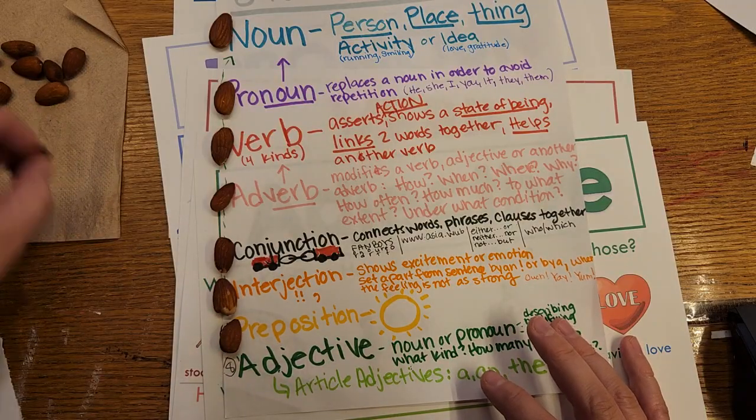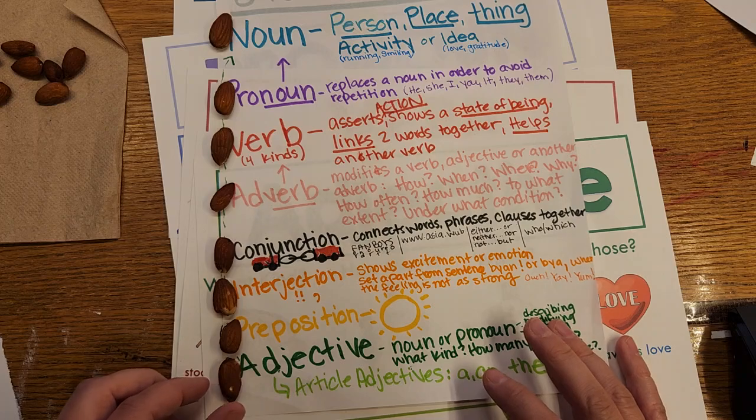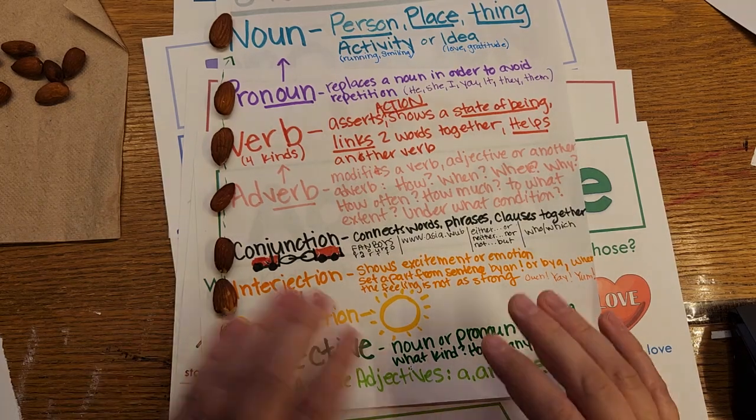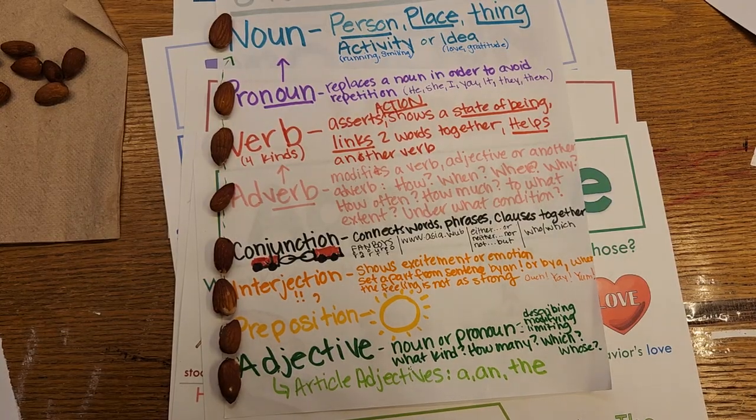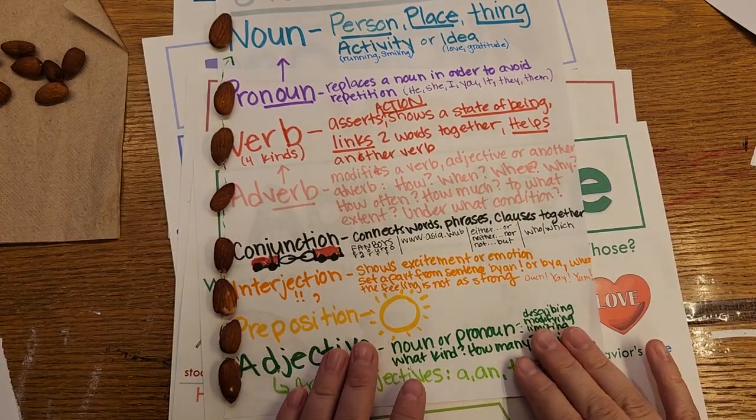Okay, how many almonds do I have? 8. I have 8 almonds. So we're going to go through each one of these, and every single one that you can do on your own, you get to eat your treat, okay? So let's say this together.